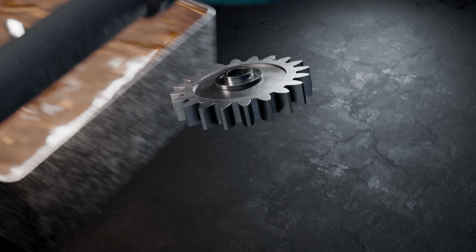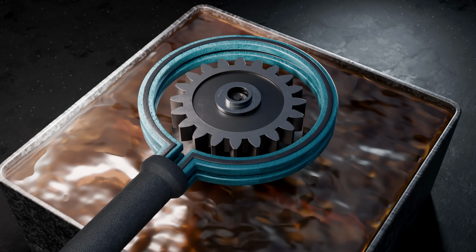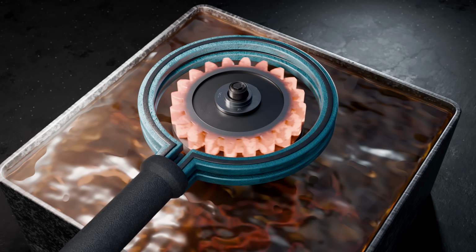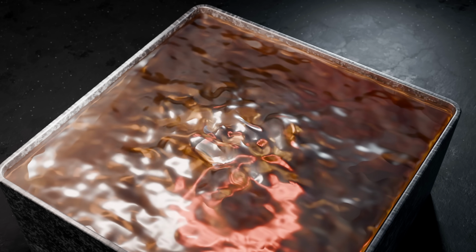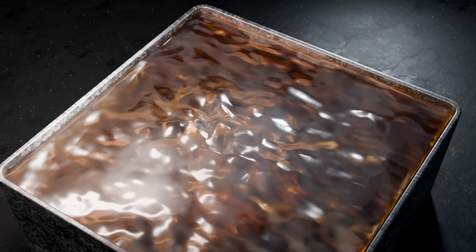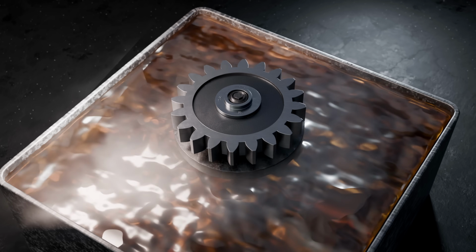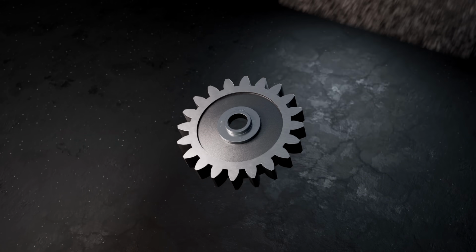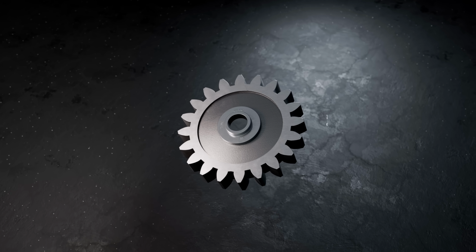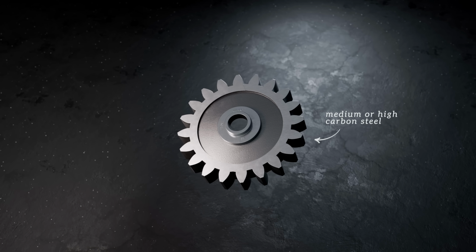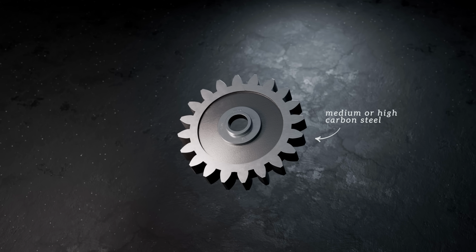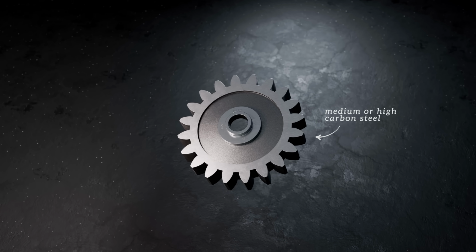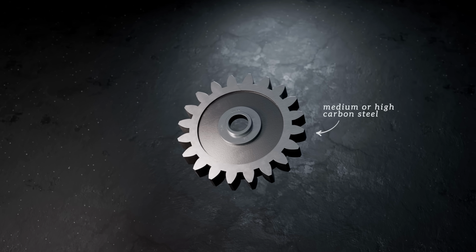Induction hardening and flame hardening involve directly heating the surface of the component, followed by quenching, to create a hard martensitic layer. But these hardening methods are only effective in medium or high carbon steels, because low carbon steels don't contain enough carbon to develop sufficient hardness. For low carbon steels, case hardening techniques that actually alter the surface composition can be used instead.